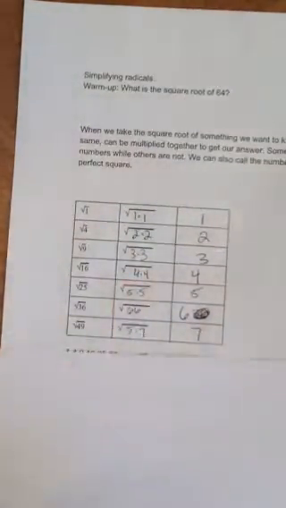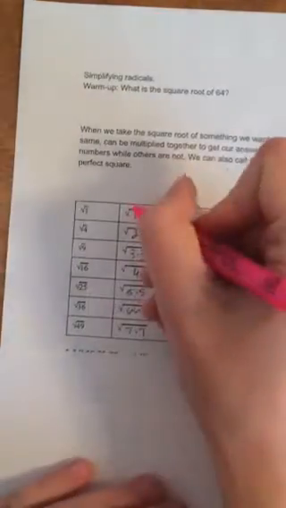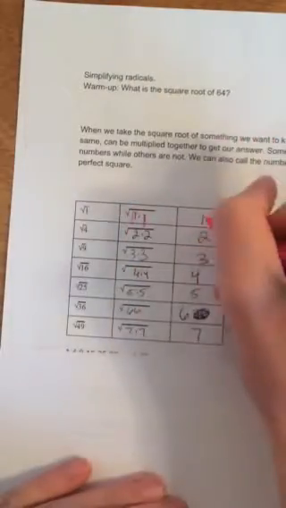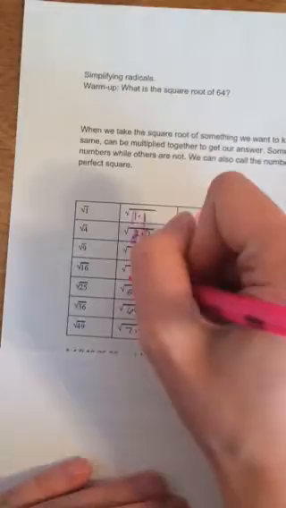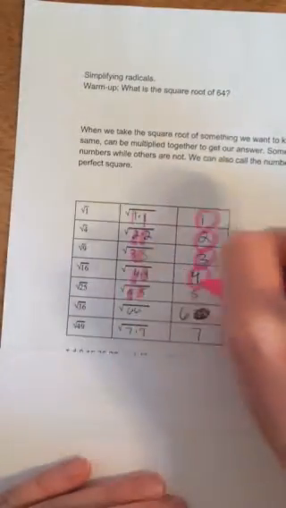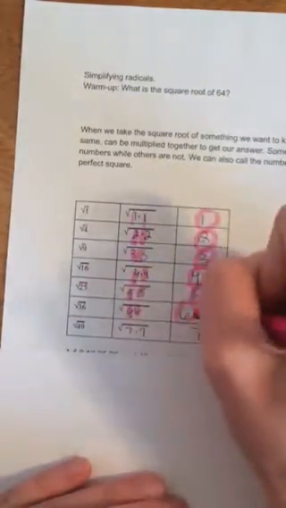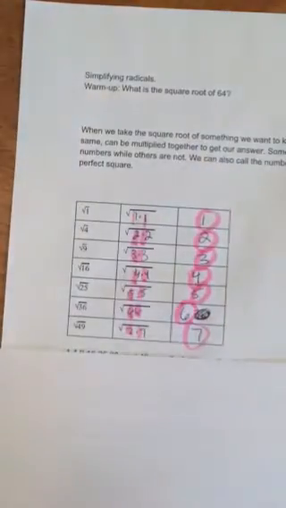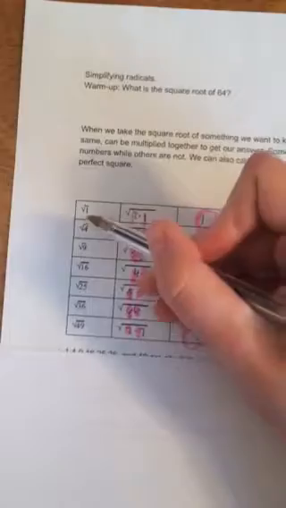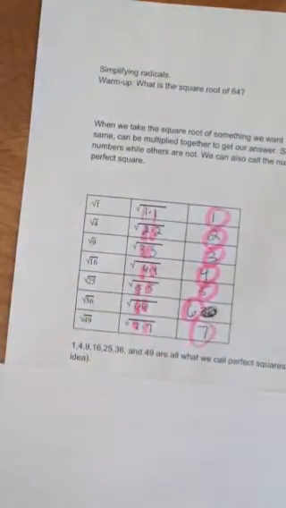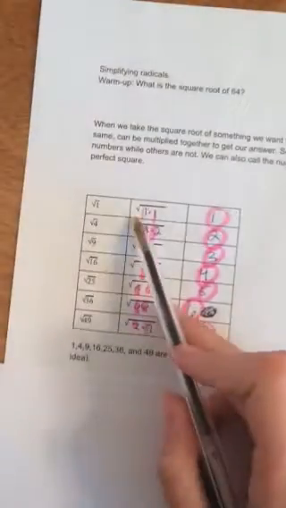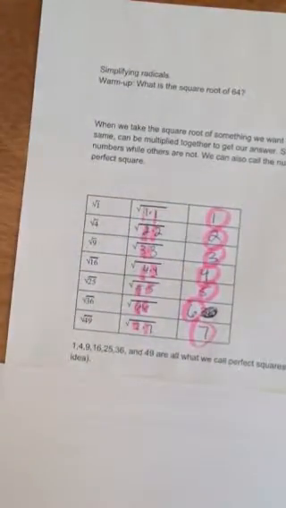Okay, so as you notice, I had 2 numbers inside each one, and 1 of them came out. I had 2 on the inside, 1 came out, over and over. So that's going to be the general rule we follow, because 1, 4, 9, 16, 25, 36, and 49 are all what we call perfect squares, because when I take the square root, a nice pretty whole number comes out, okay?